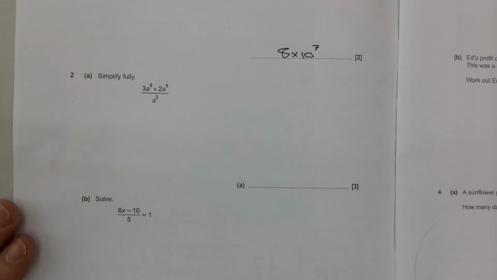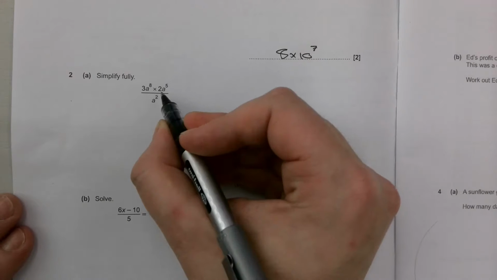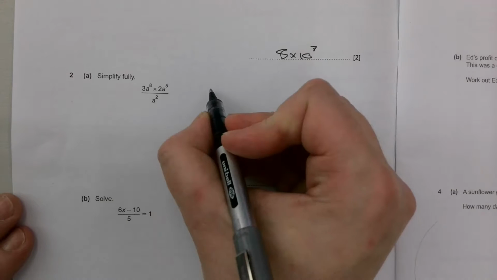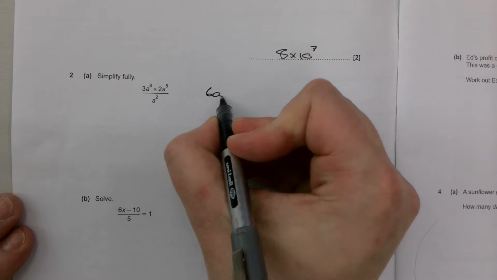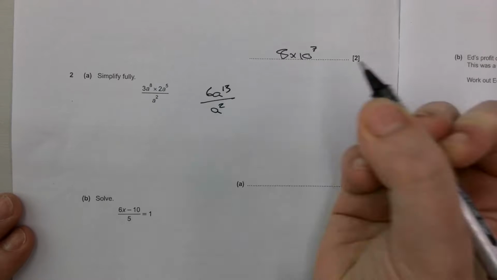We've got to simplify fully. 3a to the power of 8 times 2a to the power of 5 all over a squared. Let's simplify our numerator first of all. 3a to the 8 times 2a to the 5 is going to be 6a to the 13, and we'll be dividing that by a squared.